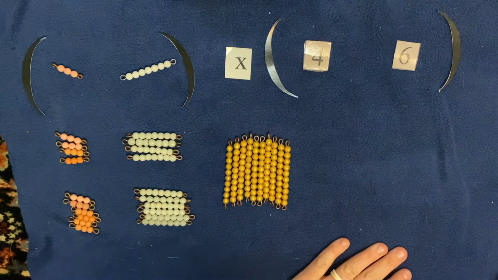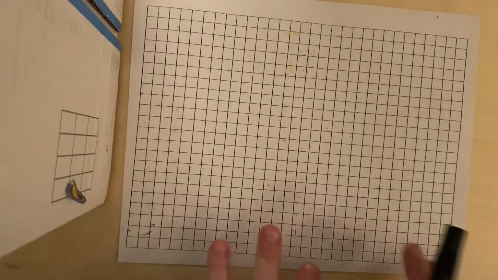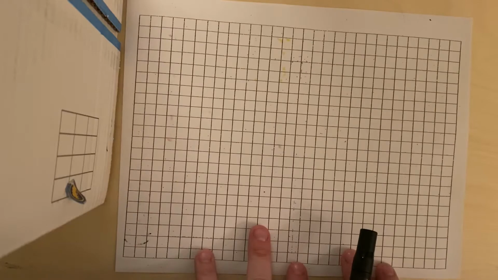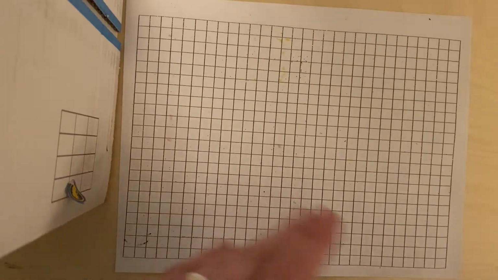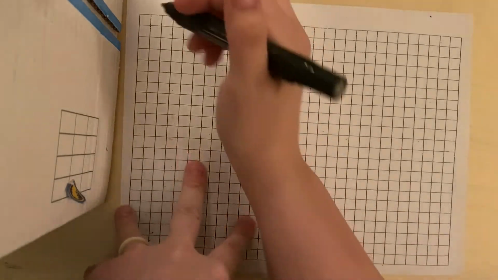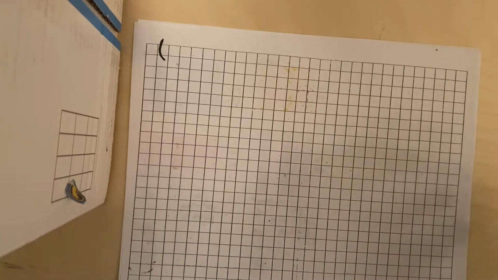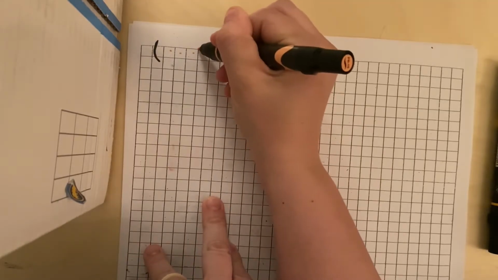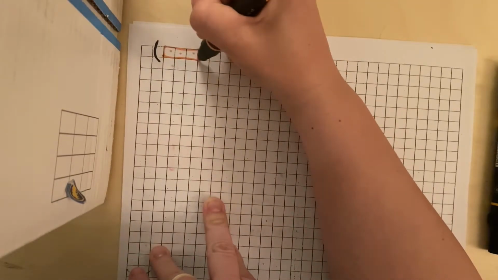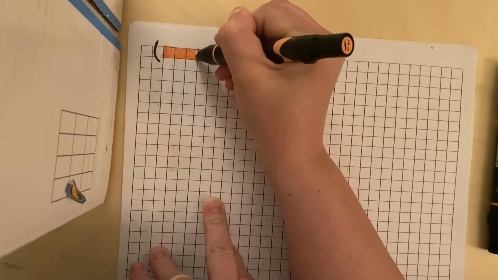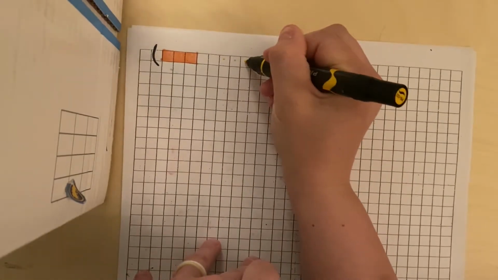So let me show you how you can write this one down. Okay, so let's go ahead and do an example of this on paper. So I'm going to look at 3 and 4. So 1, 2, 3. And 4. 1, 2, 3, 4.